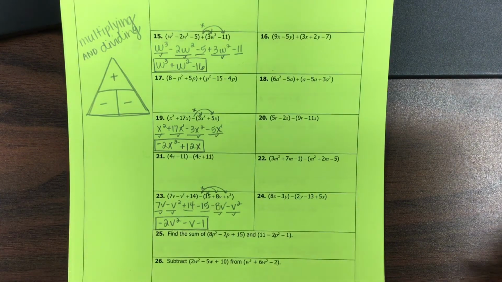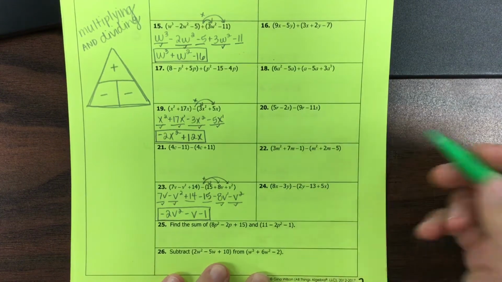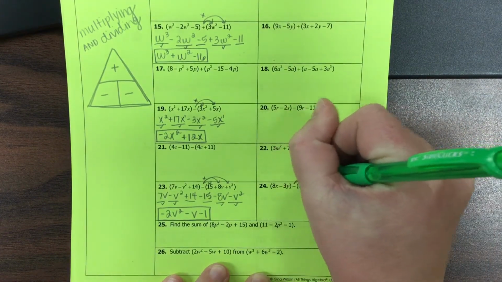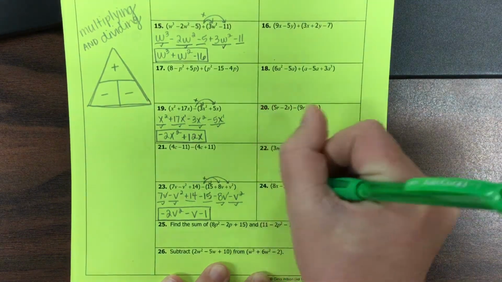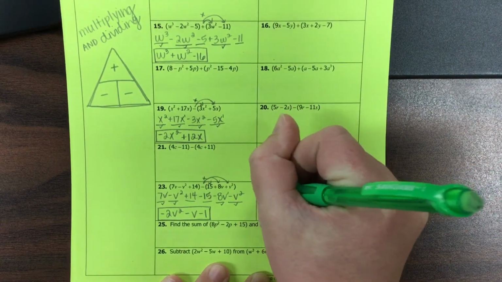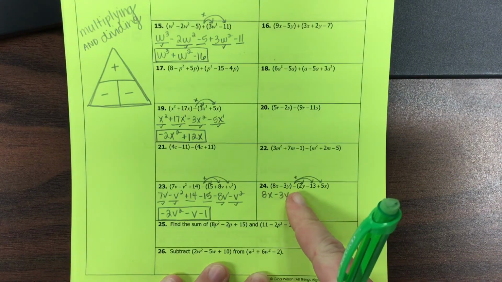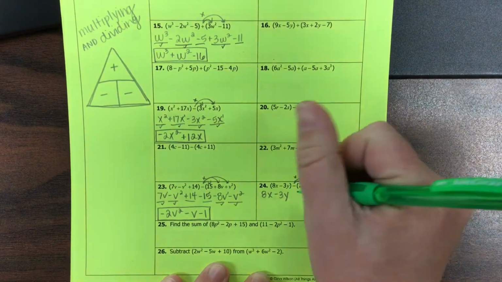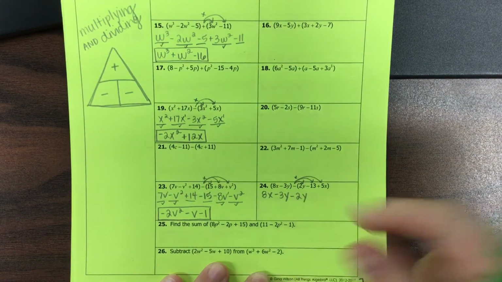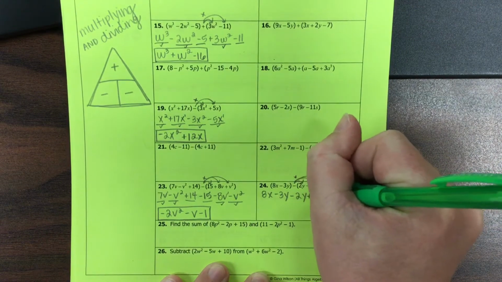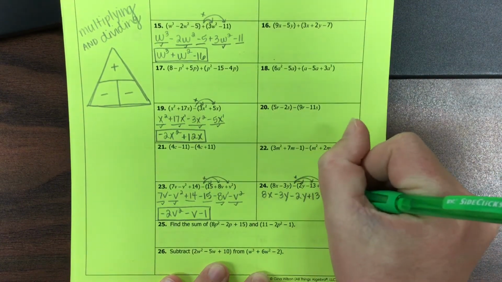All right, I've got 3 more problems that I'm going to work out with you guys. So for problem 24, once again, I'm distributing that negative there. So I rewrite the first one as is, 8x minus 3y. Because it's subtraction, I have to change all my symbols. Right there I had a positive 2y, so I'm going to change it to a negative 2y. Right there I have a negative 13, so I'm going to change it to a positive 13. And then I have a positive 5x, so I'm going to change it to a negative 5x.